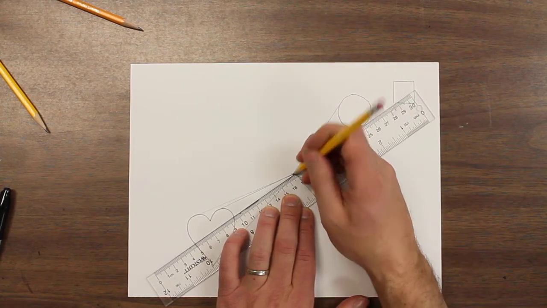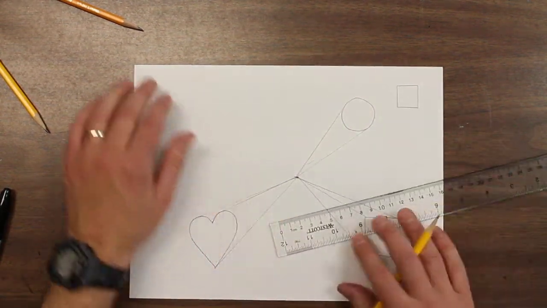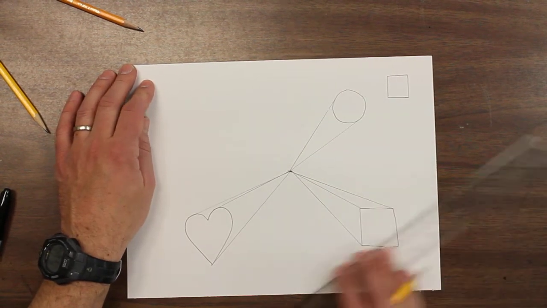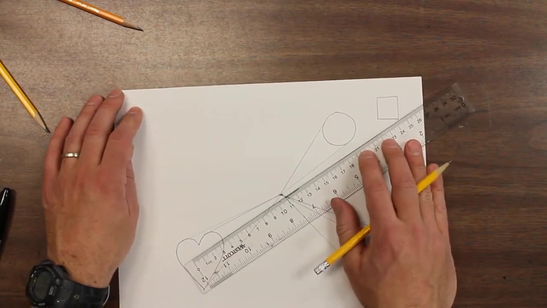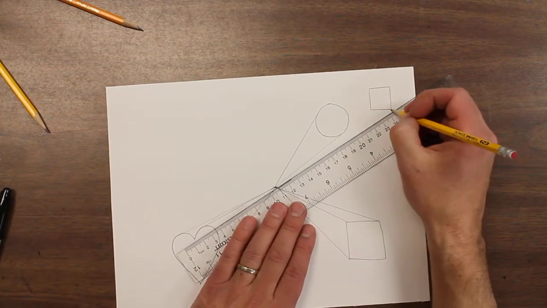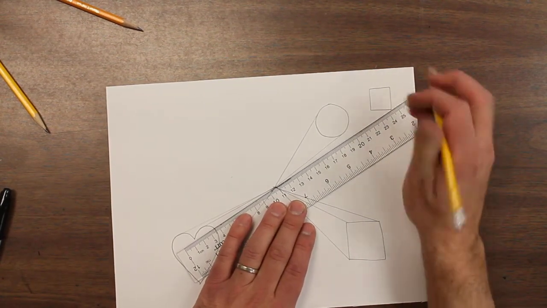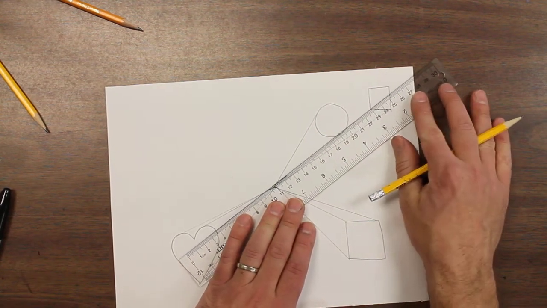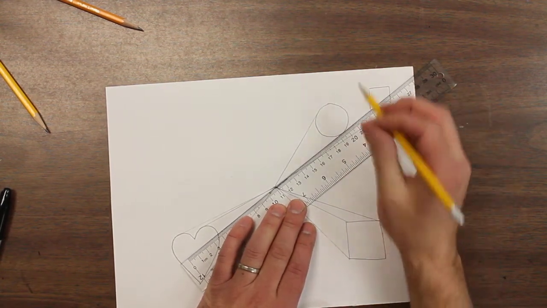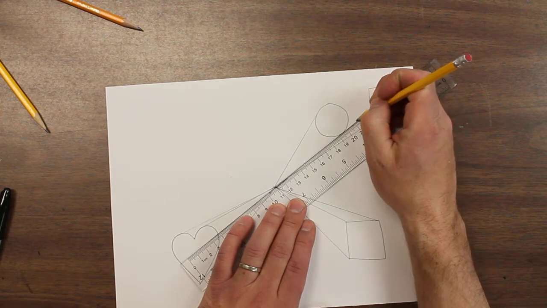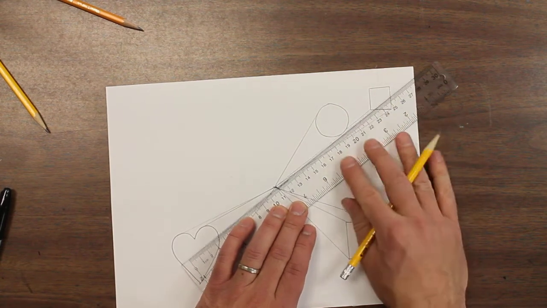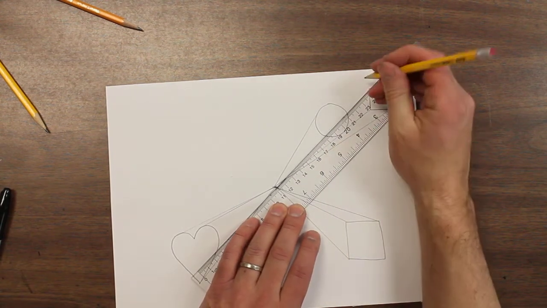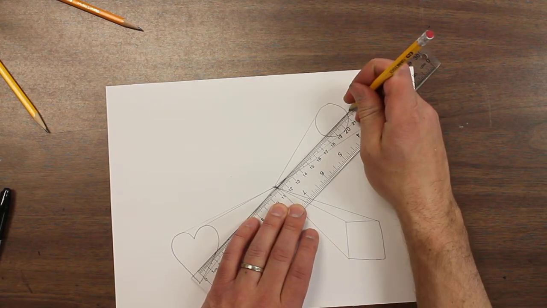It's called our vanishing point. Everything vanishes there. Now this one is going to run into it, so let me show you how to do that. I'm going to line up this one right here, and this one goes all the way there without running into it, so I'm good on that one. But this one right here will run right into it, so I'm going to stop when I hit that one. Right there, I'm going to stop. And then over here, I'm going to stop when I run into it right about here.